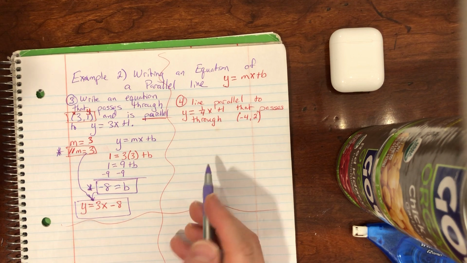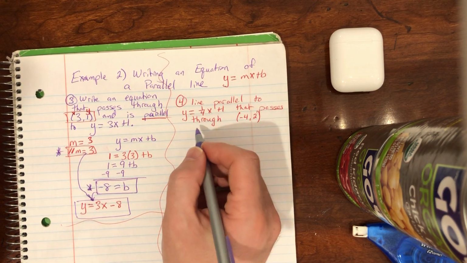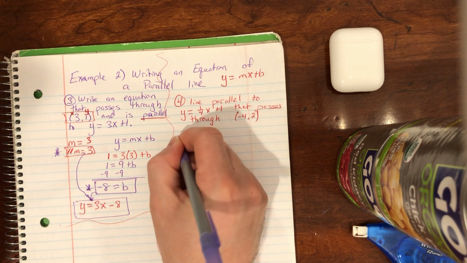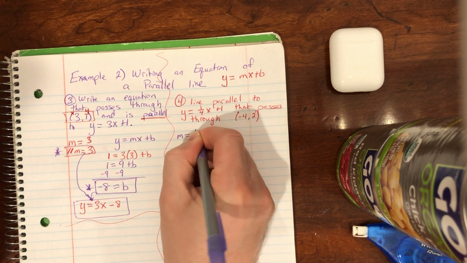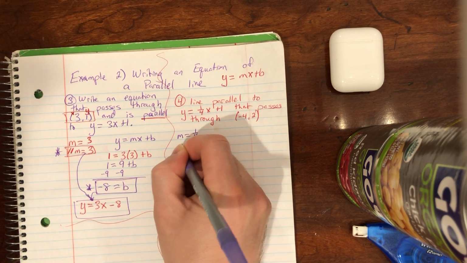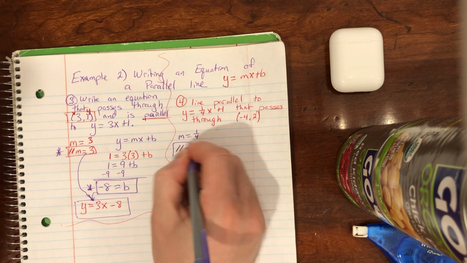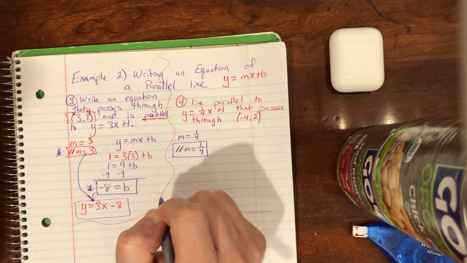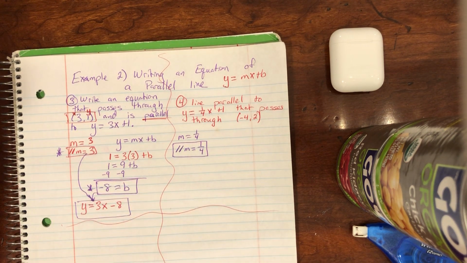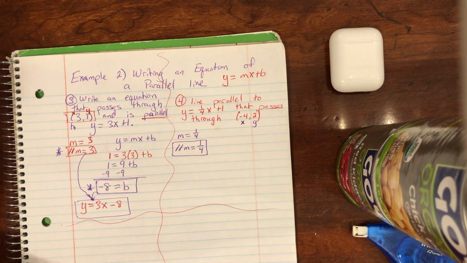Okay, so same thing. We're going to look at our line. Is this in slope-intercept form? Yes. Okay, so now I know the slope of this line here is 1/4. So now I need to know, what is my parallel slope? It's going to be 1/4. Okay, so I have my slope. I need to find my b.